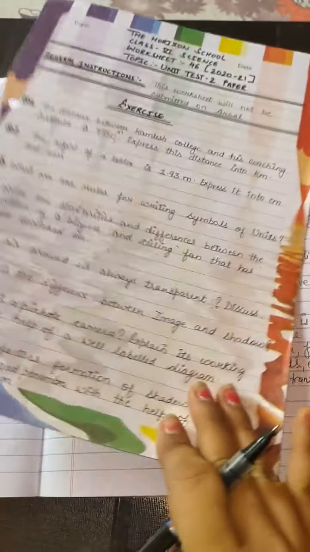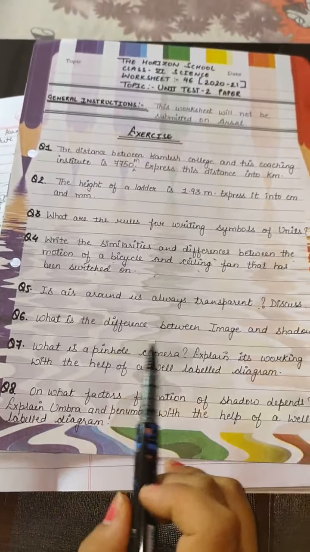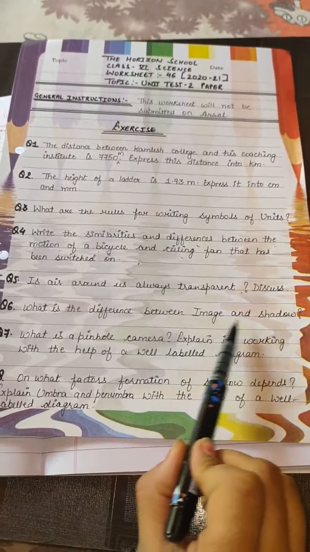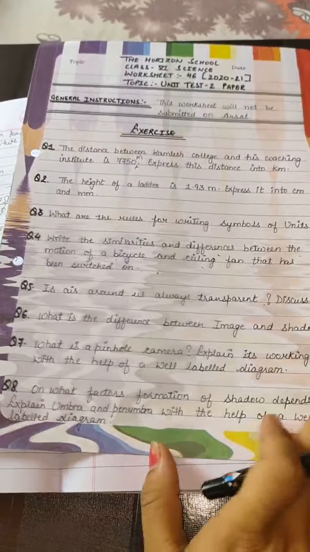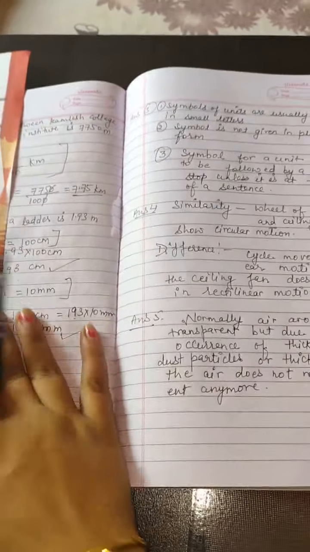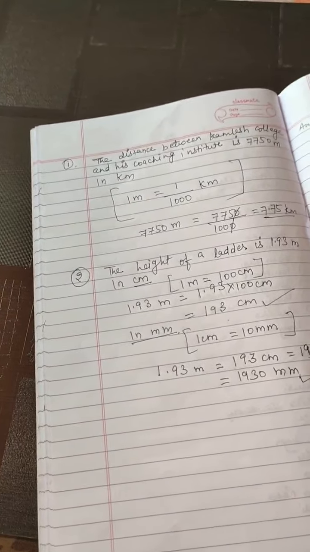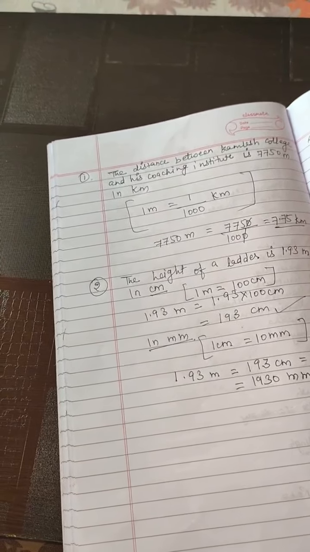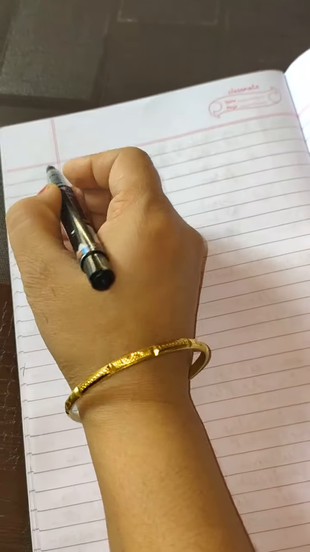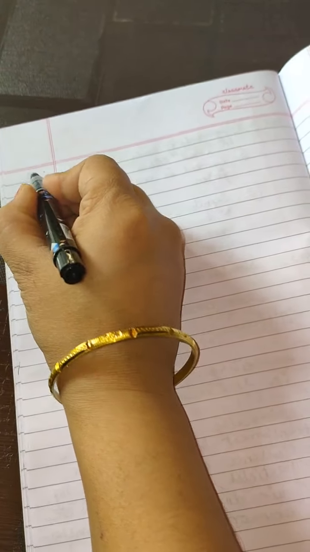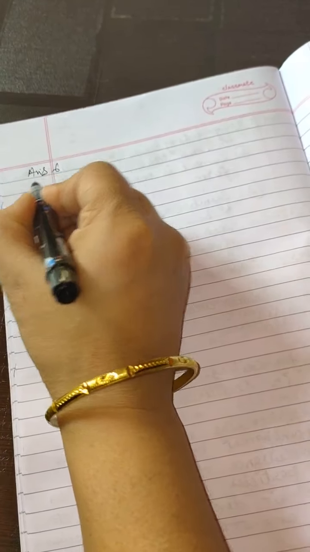Now the next question is, what is the difference between the image and shadow? So you have to write the differences between the image and the shadow. This is your answer number 6.